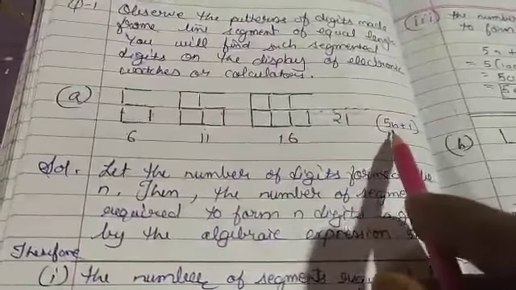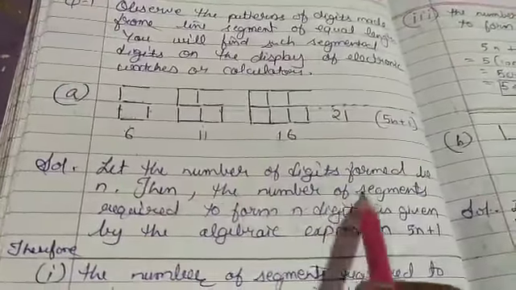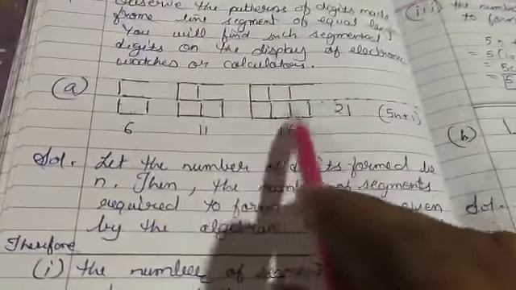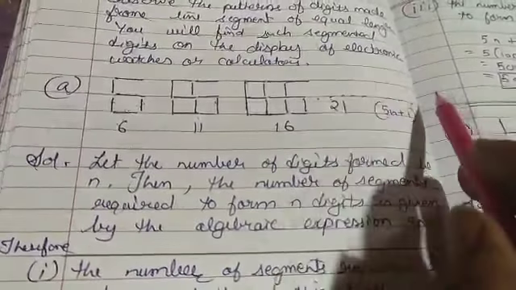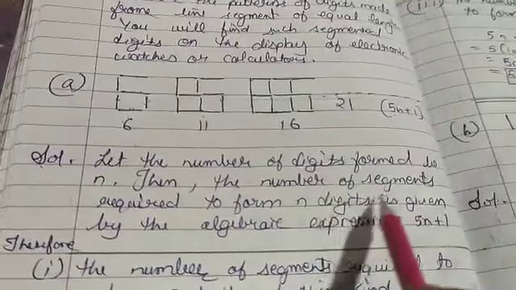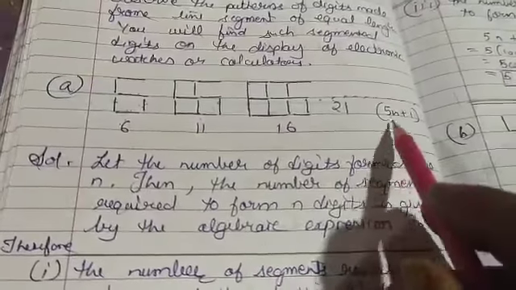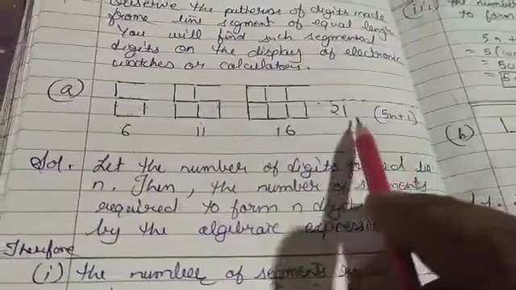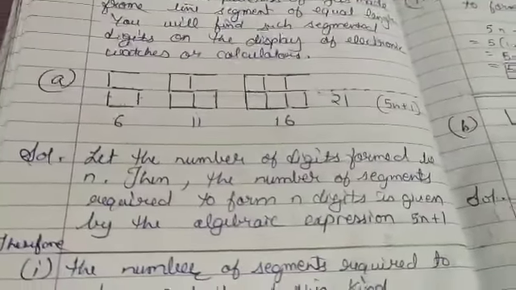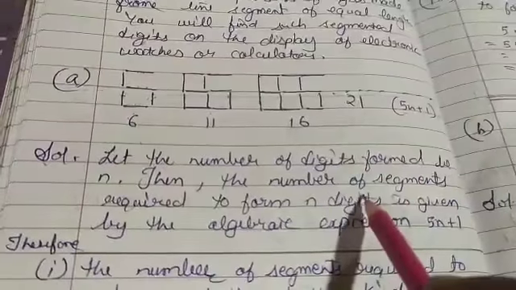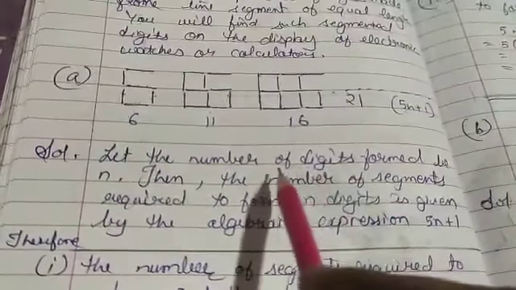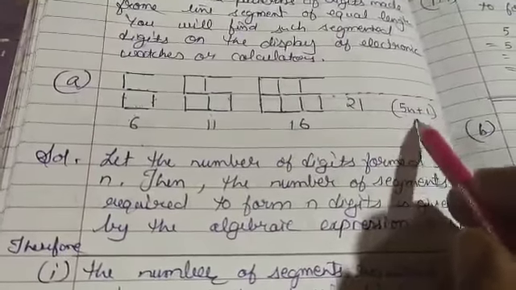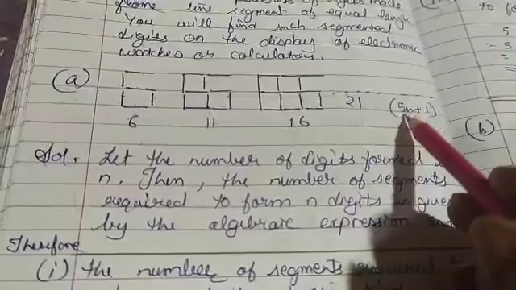We don't know the number of digits formed, so let it be n. Then the number of segments required to form n digits, means how many such segments are required to form n digits, is given by the algebraic expression 5n + 1, means 5 times n plus 1. Whatever the number n of digits we need, the number of segments required to form them is given by the algebraic expression 5n + 1.